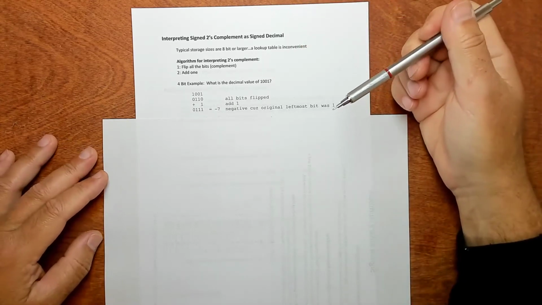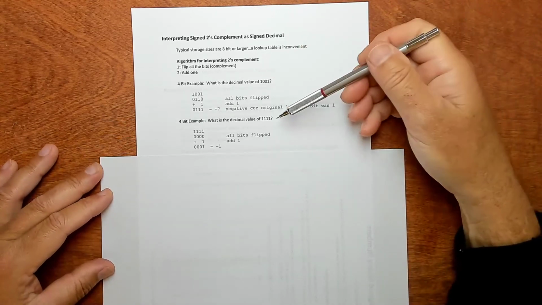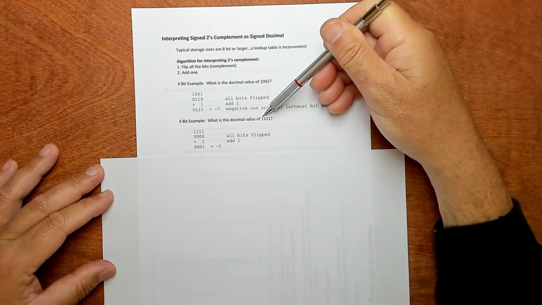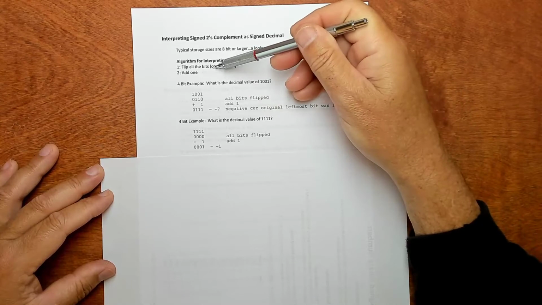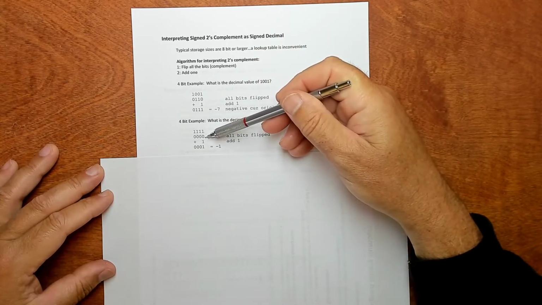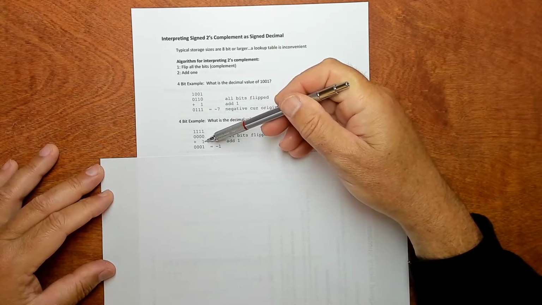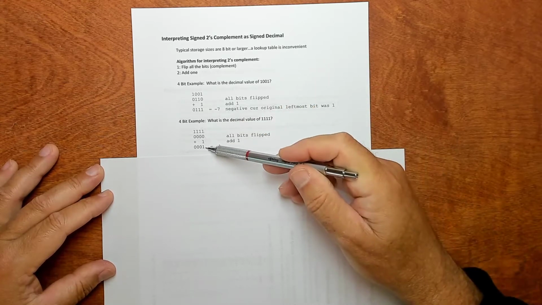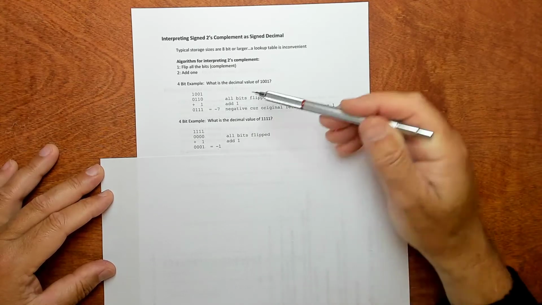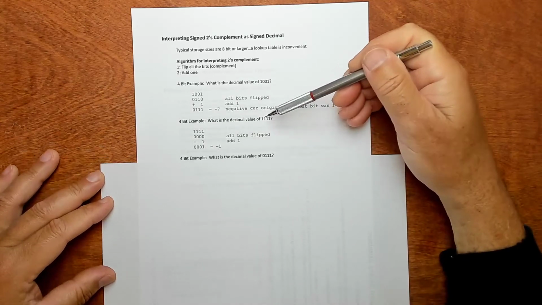And then remember that it's negative 7 because the original pattern we started with had a 1 in the front. Okay, that's basically it. So let's do it again. What if you had a 1, 1, 1, 1? You know that the leftmost bit is a 1, so that means this is going to be a negative value. So you do the flip and add 1. You flip all these 1s to all 0s, you add 1, and then you add up the bits, and the answer is 1. Negative because we started with a negative value here.